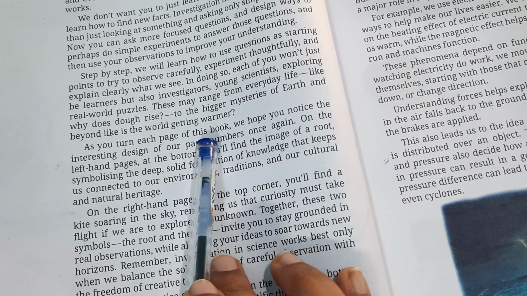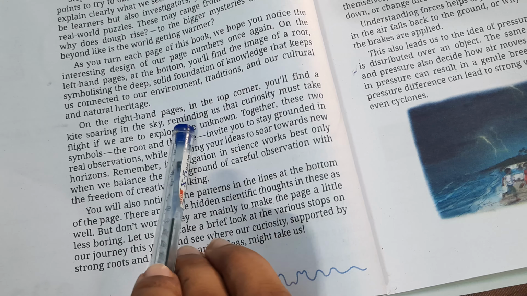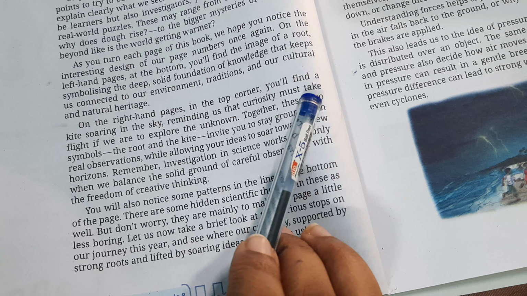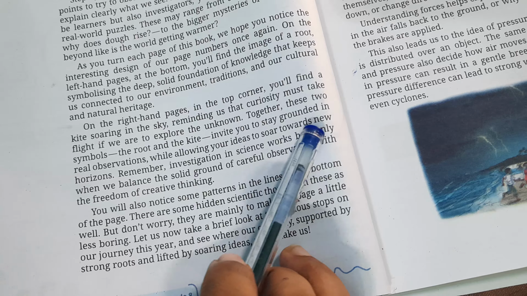As you turn each page of this book, we hope you notice the interesting design of the page numbers. On the left-hand pages, at the bottom you will find the image of a root, symbolizing the deep, solid foundation of knowledge and keeping us connected to our environment, traditions, and our cultural and natural heritage. On the right-hand page, in the top corner, you'll find a kite soaring in the sky, reminding us that curiosity must take flight. The root and the kite invite you to stay grounded in real observations while allowing your ideas to soar towards new horizons.